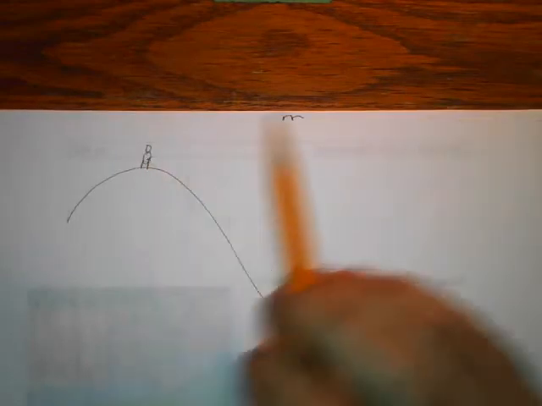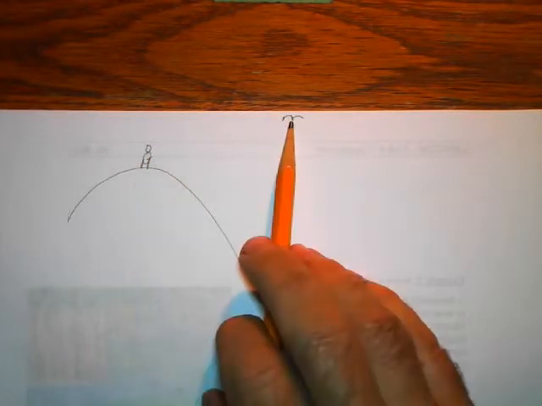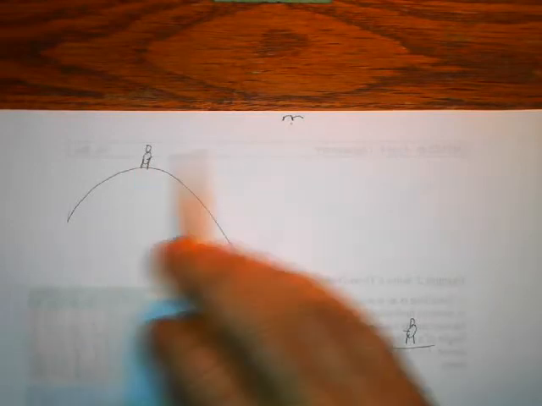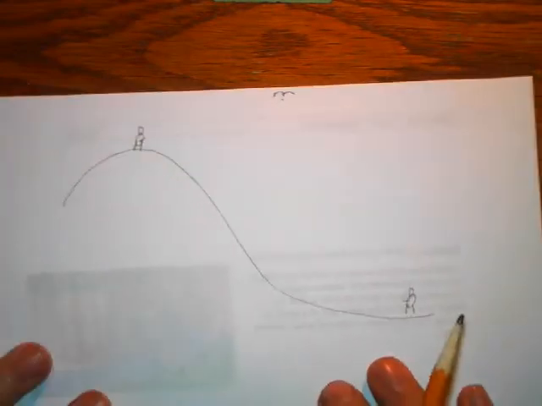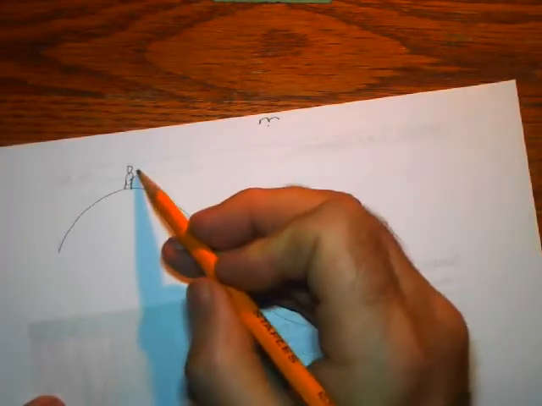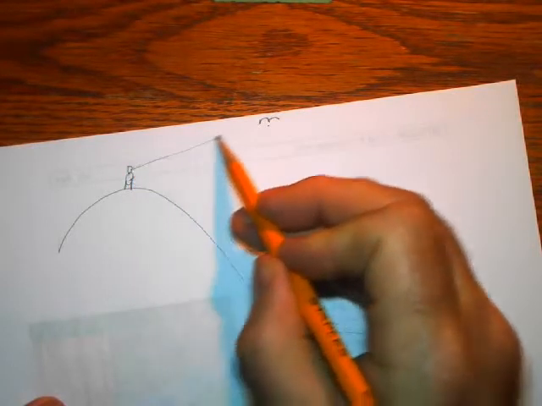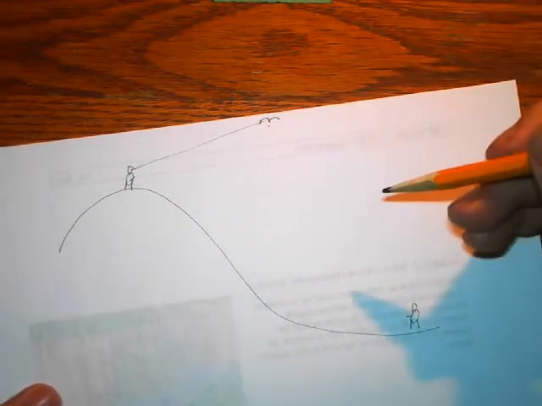Sorry, this is you. If you're looking up at this seagull, obviously the seagull's above you, at least in this case. If I asked you, what's the angle of the seagull? Well, I could draw a straight line from my eye to the seagull, but how do I measure that angle?